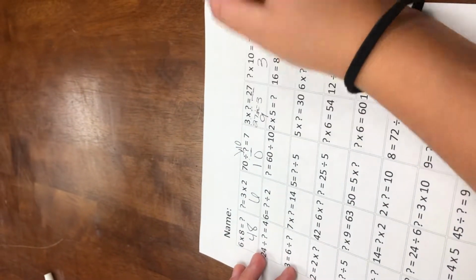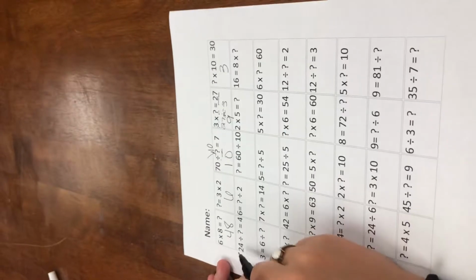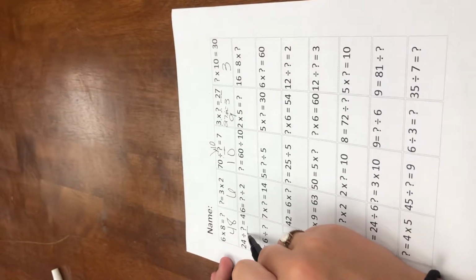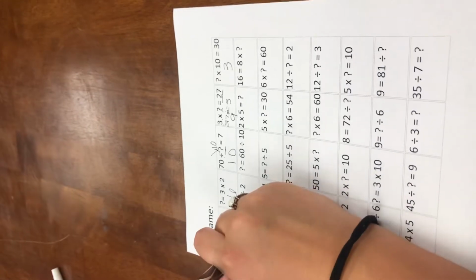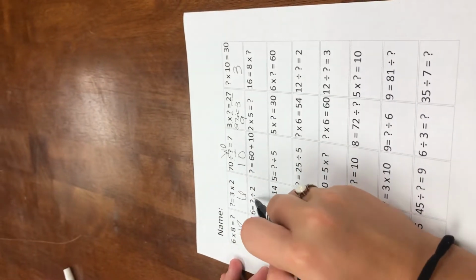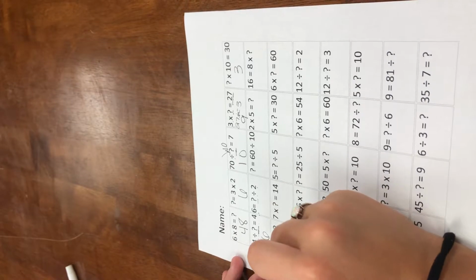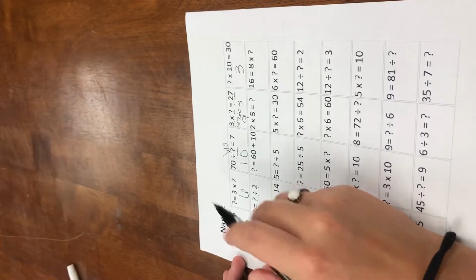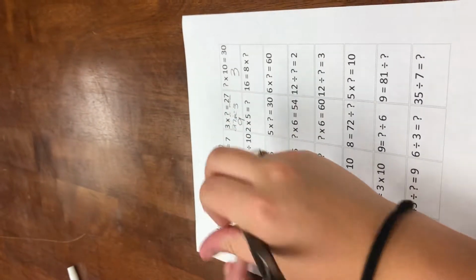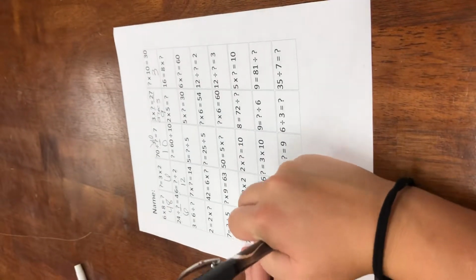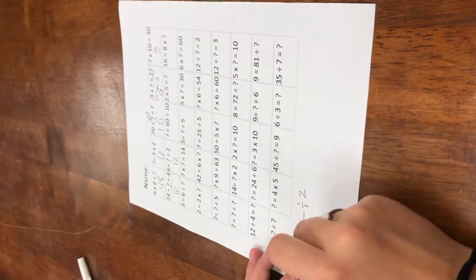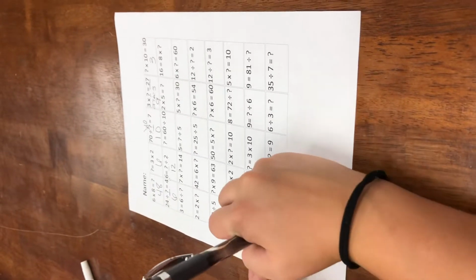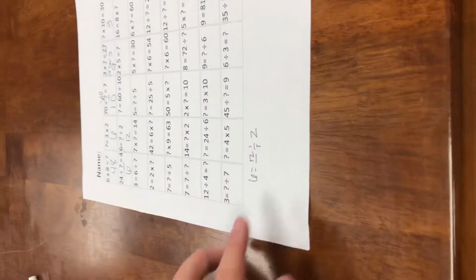So we already discussed that this was 3, because 3 times 10 equals 30. Okay, so 24 divided by what equals 4? 6. Okay, so what divided by 2 equals 6? You're right, 12. So let's take this problem right here. 6 equals what divided by 2? So we know that that is 12 right here.